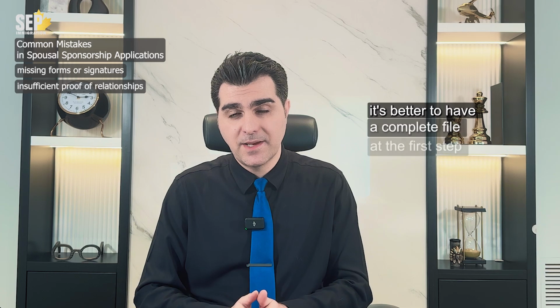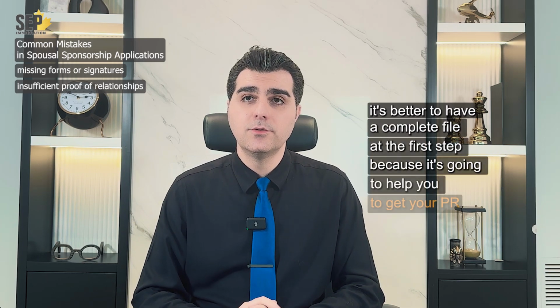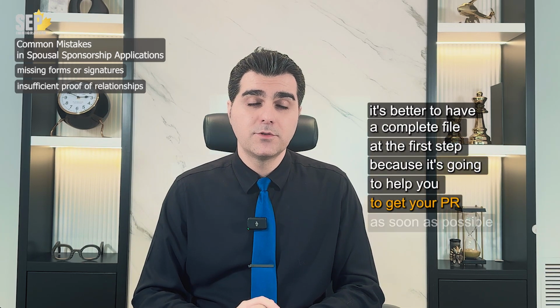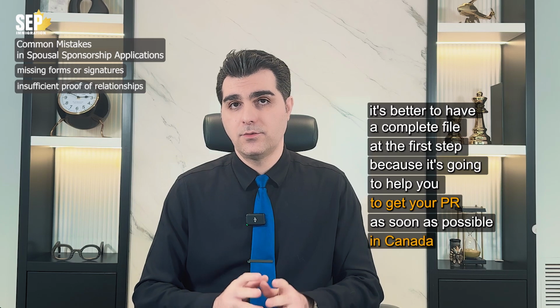And if something is not complete in these types of applications, the file is going to be turned down because an officer is not satisfied that the application is complete or the relationship is genuine. Then you need to appeal it, which is obviously another cost and another timeline. So it's better to have a complete file at the first step because it's going to help you get your PR in Canada as soon as possible. This is another important thing that you need to consider.